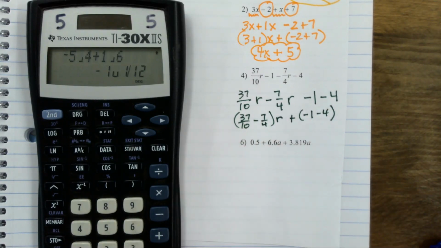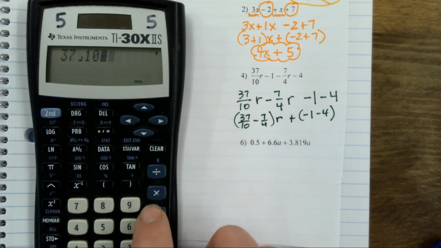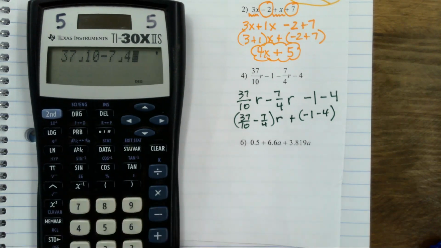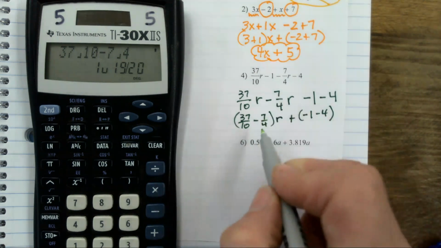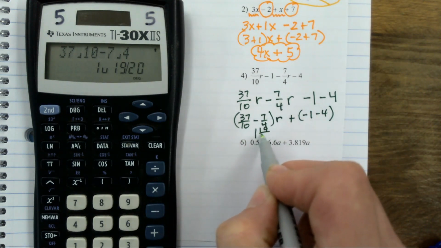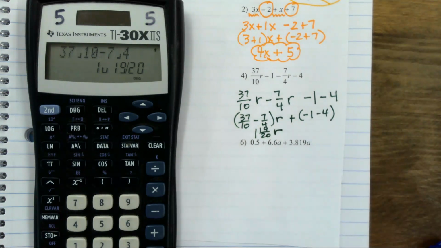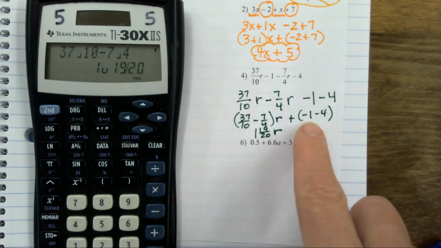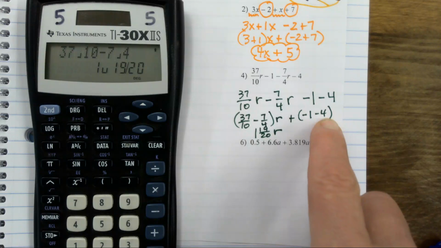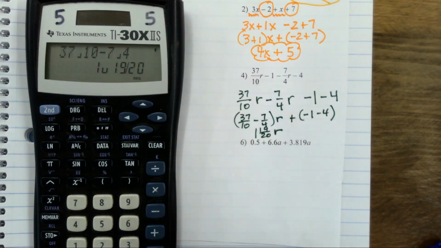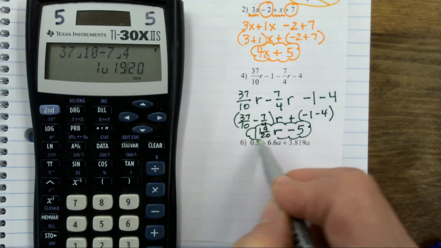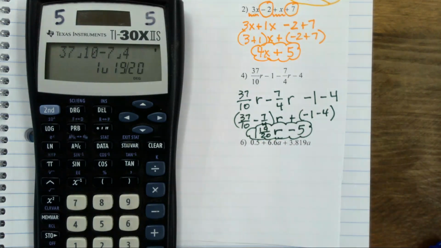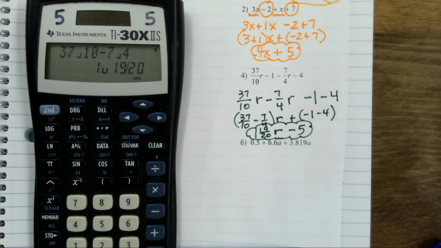So 37 fraction 10 minus 7 fraction 4. 1 19/20. And then negative 1 minus 4 is negative 5, plus negative 5 makes this minus 5. So 1 19/20 r minus 5, final answer.